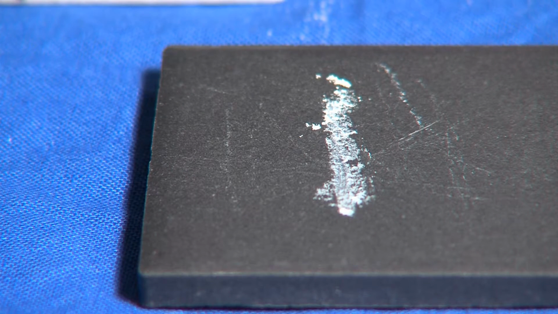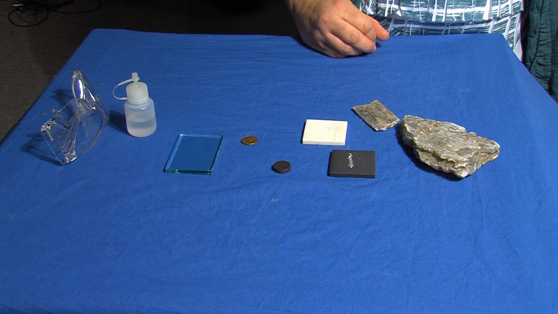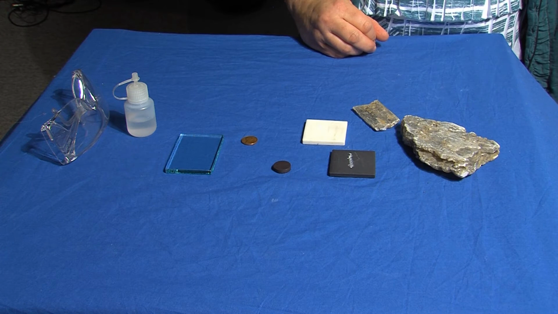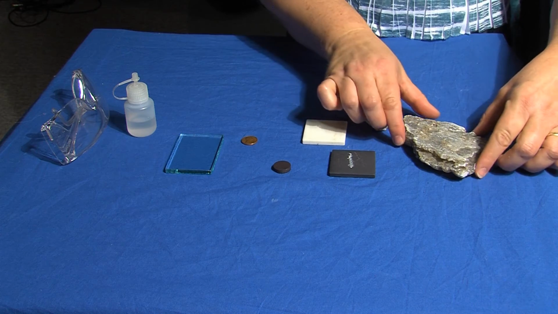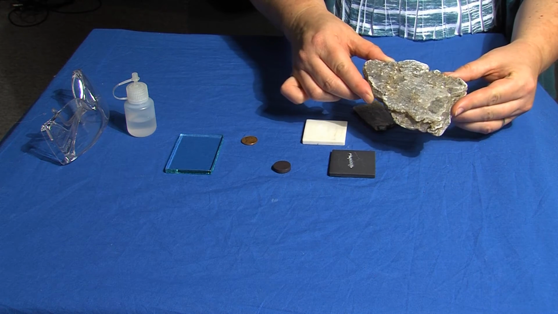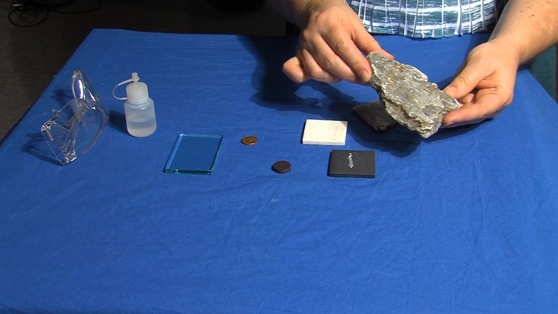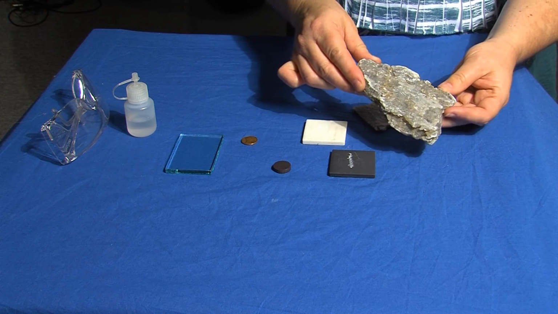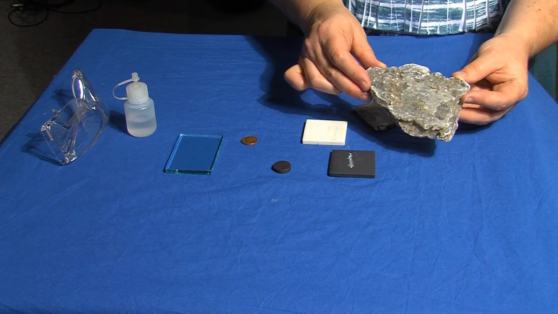The luster of any mineral refers to the quality and the intensity of light that is reflected from the surface of that mineral. Picking up our example mineral and moving it around in the light, you'll notice that we have a glassy type reflection. So this particular mineral has a glassy luster.